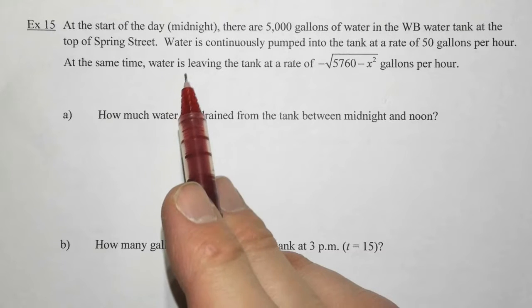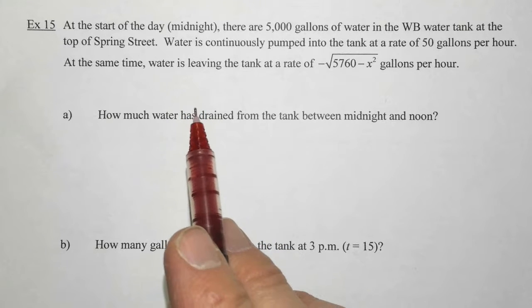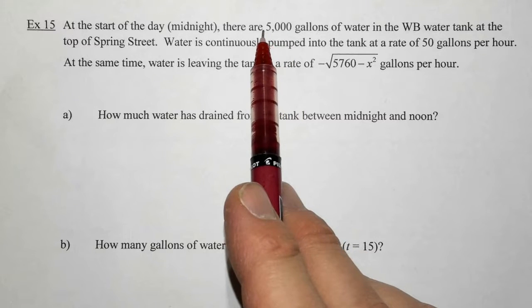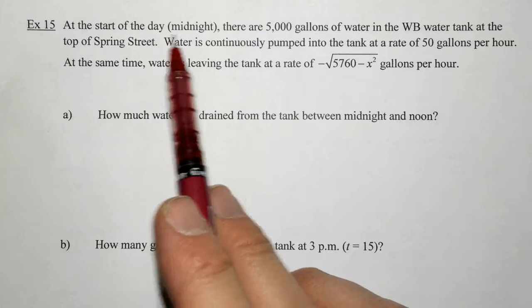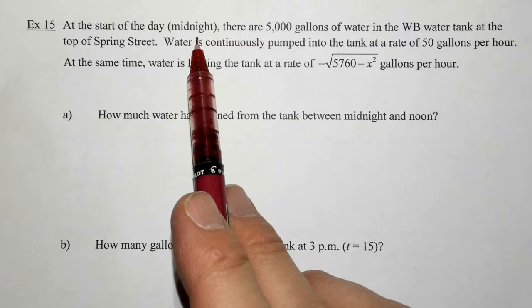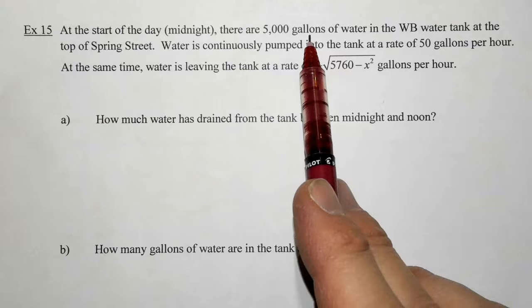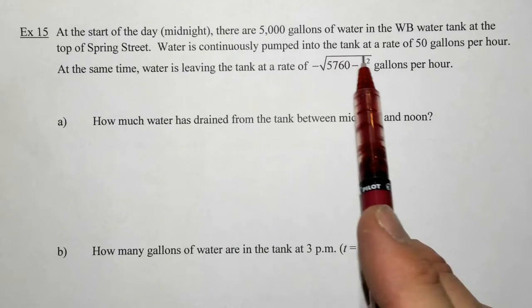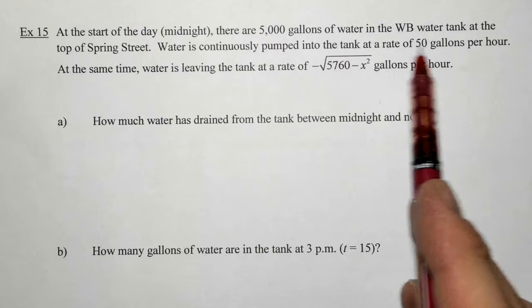Example 15 brings in two rates into the same problem, as well as an initial condition. So we have, at the start of the day, midnight, when t is equal to 0, there's 5,000 gallons of water in a water tank. Water is being pumped into the tank at a rate of 50 gallons per hour, so there's rate number 1.